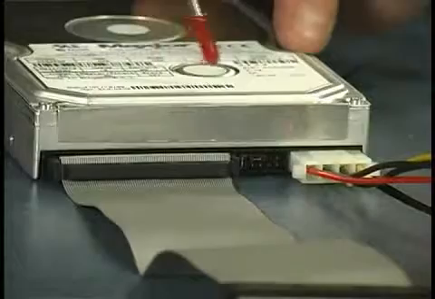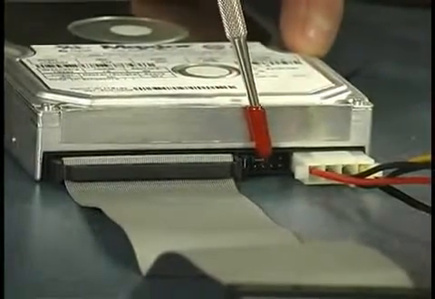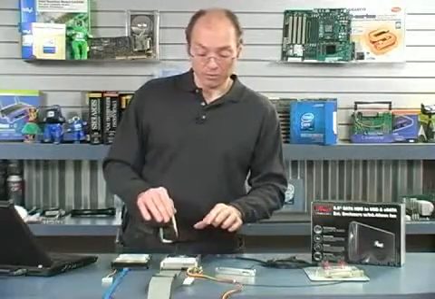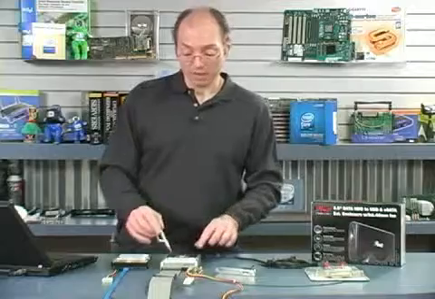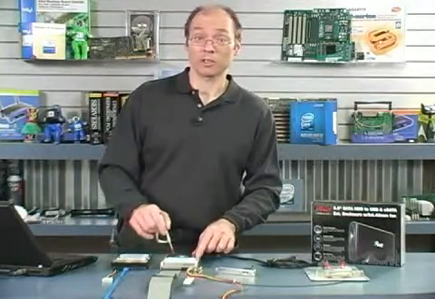Now, the other problem with the older parallel ATA drives is that you always had to deal with a jumper, or at least almost always. Now, on newer setups, they used a jumper position called cable select, and that means that let the cable decide whether the drive was master or slave.